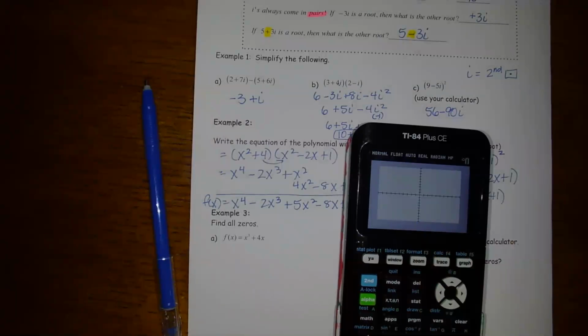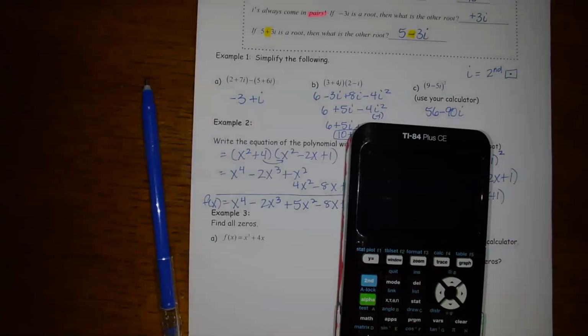Why is my calculator going so slow? Okay. Calculator is stuck.